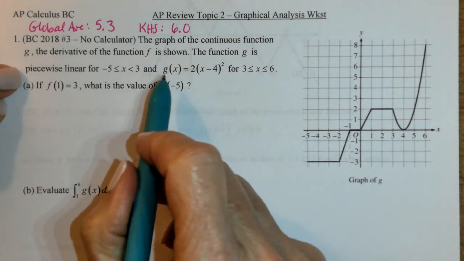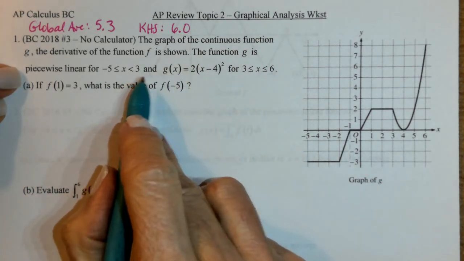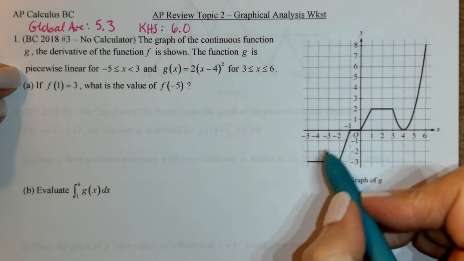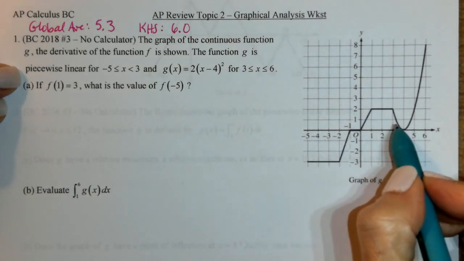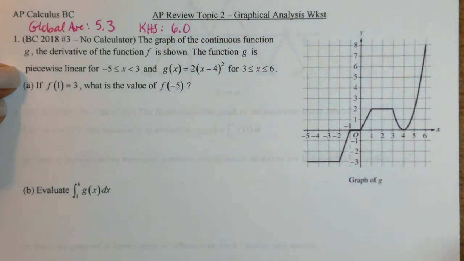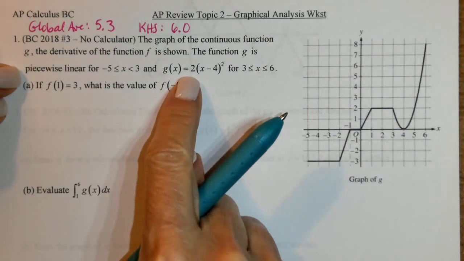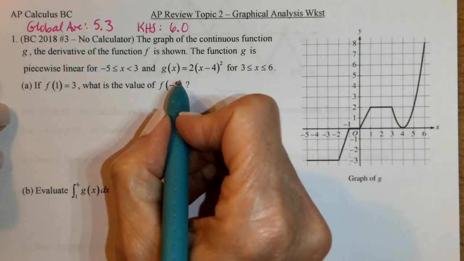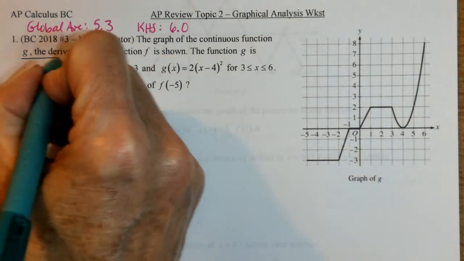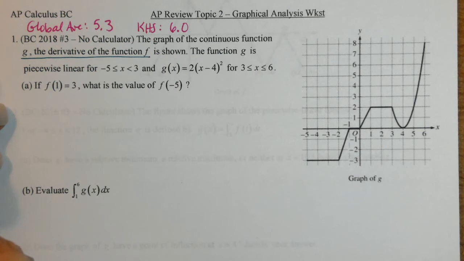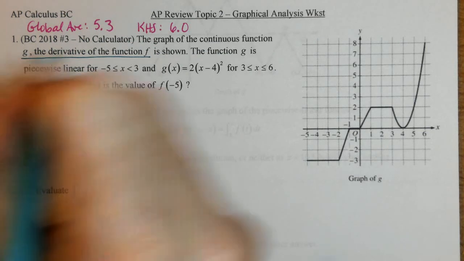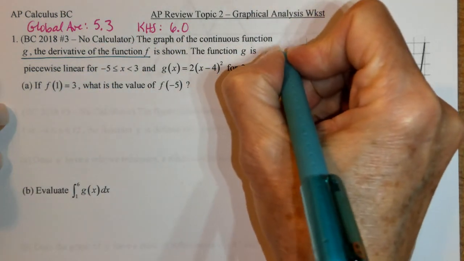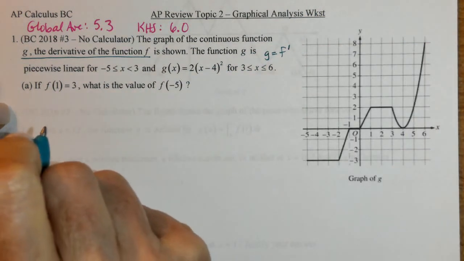The function g is piecewise linear for -5 to 3, and then they give us an equation for g for 3 to 6. I'm trying to sharpen this up a little bit. Okay. All right. So g is the derivative of f. So g equals f prime. They're giving us that in this problem.